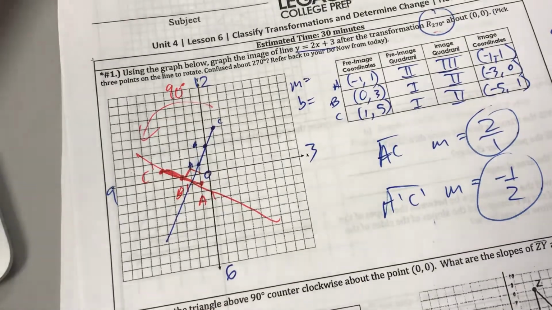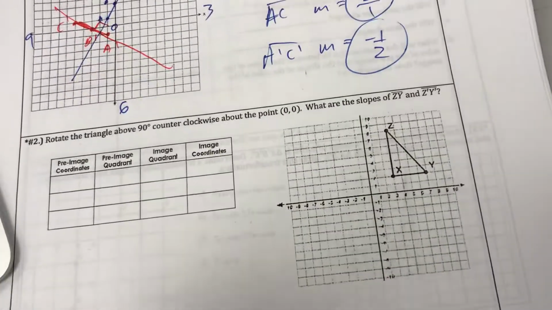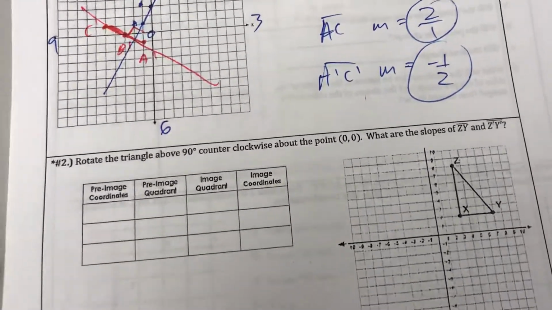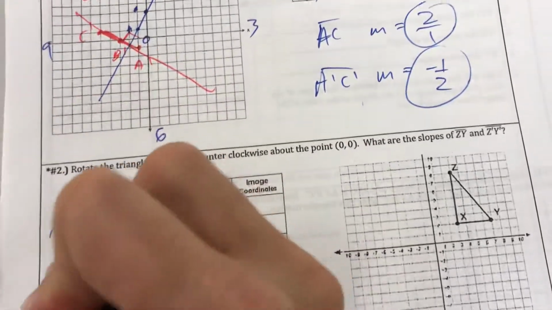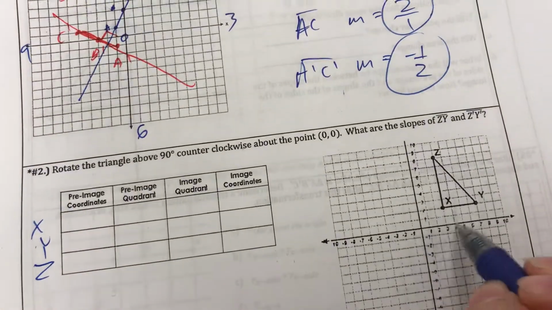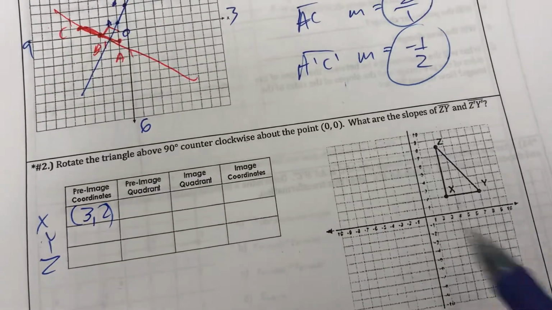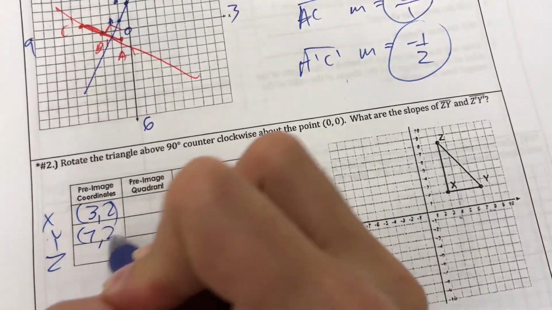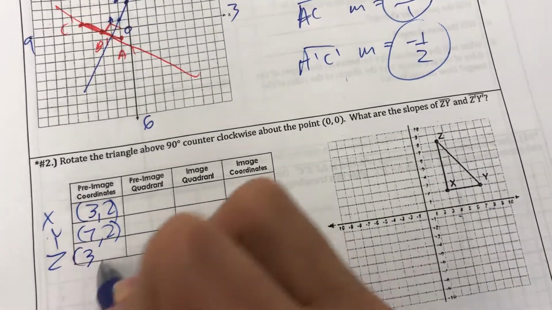Let's take a look one more time at this thing right here, and actually you guys are able to do this on your own at this point, okay? I'll get you guys started. You have here x, y, and z. The pre-image coordinate x is, for those who can't see, 3, 2, okay? Pre-image coordinate y is going to be 7, 2, and finally z is going to be 3, 8, I believe, 3, 8, okay?